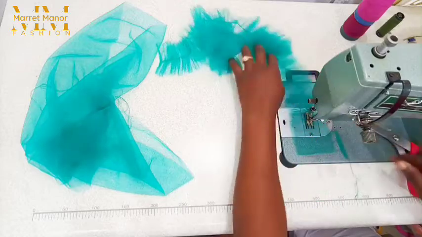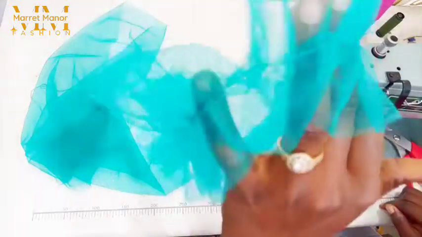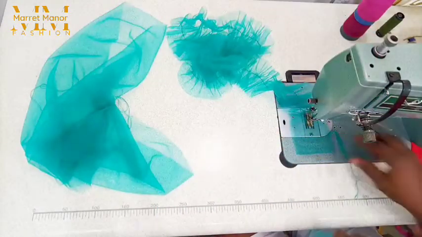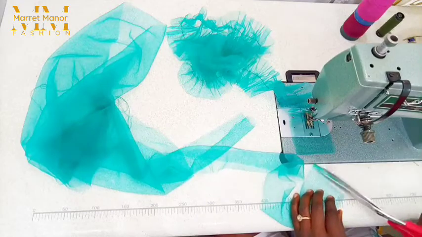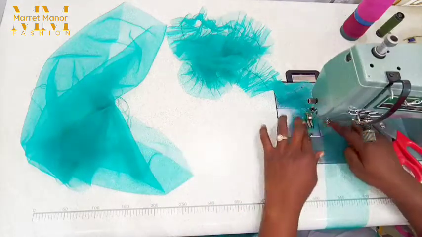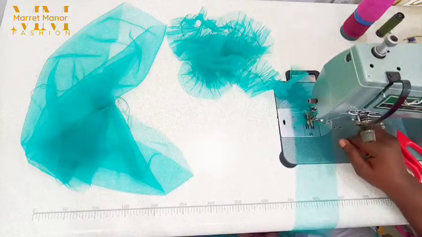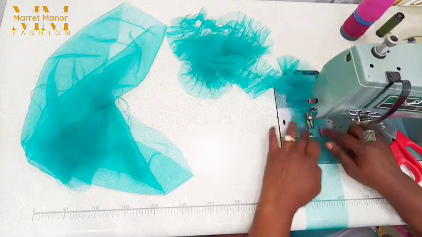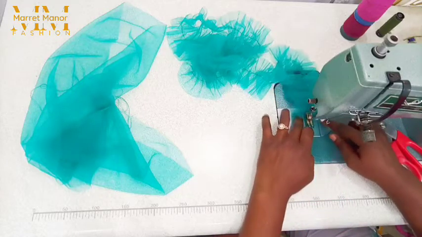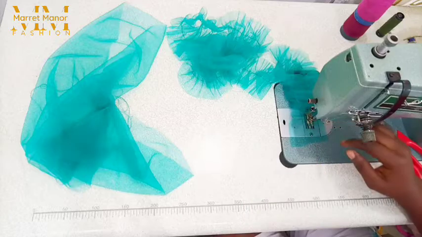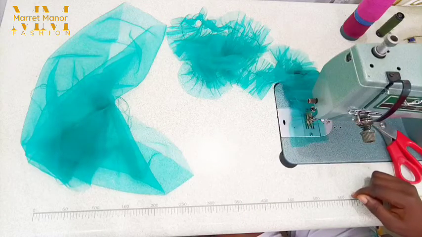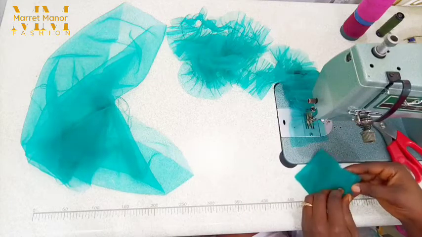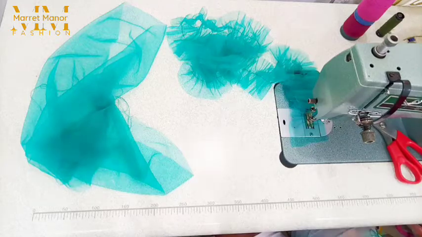Can you see that? You just have to be careful with your hands so they don't get into the needle. So I kept going at a normal pace. Here I slowed down the video to actually show you. This is the normal pace I was working with.